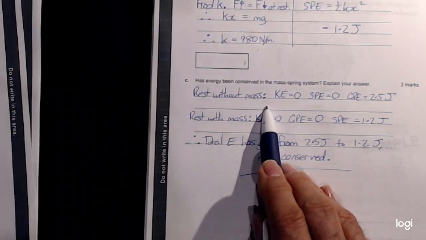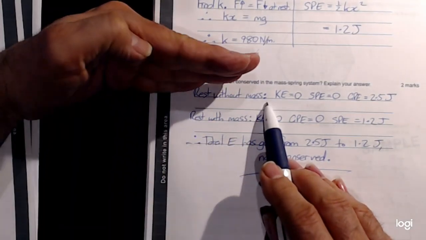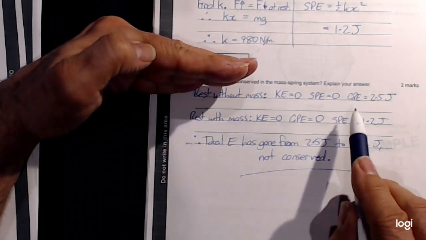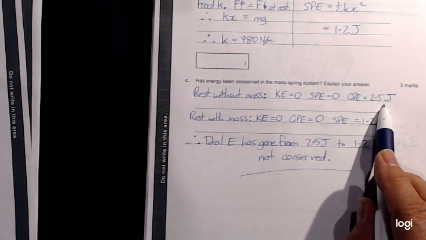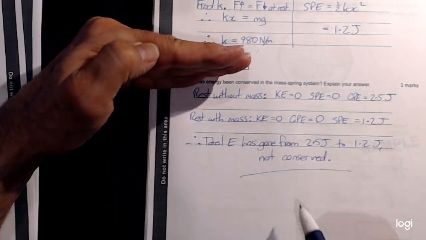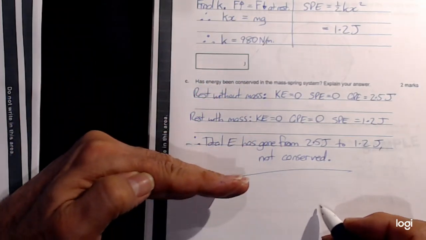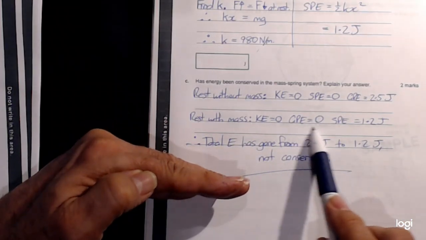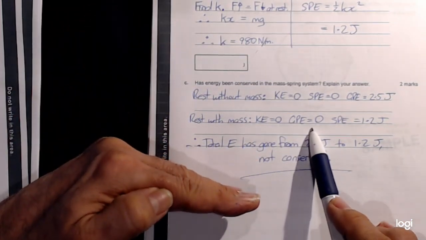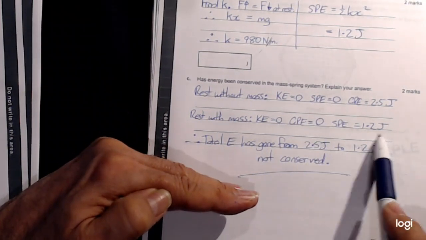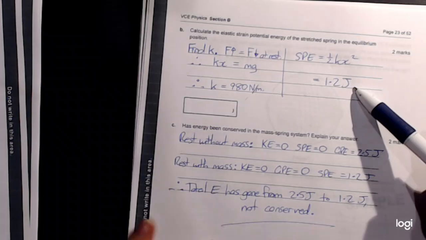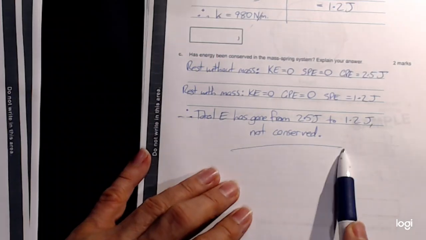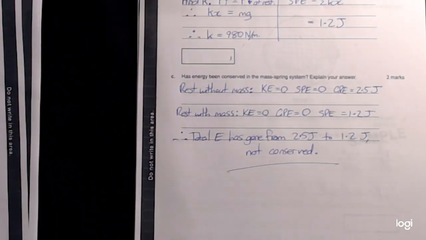At rest without the mass at the higher position, kinetic energy is 0, not moving. Strain potential energy is 0 because it isn't stretched. And the gravitational potential energy is 2.5 because we just found that out in part A. With the mass, it went down as low as it's going to go and stopped, kinetic energy is still 0 because it isn't moving. Gravitational potential energy is now 0 because it's down at the bottom of its travel. And the strain potential energy, because now it's stretched, is 1.2 because we just calculated that. So the total energy has gone from 2.5 before to 1.2 after, so it is not conserved. It's changed. That's how to do it.